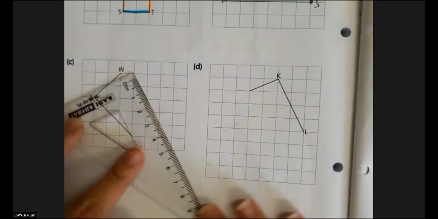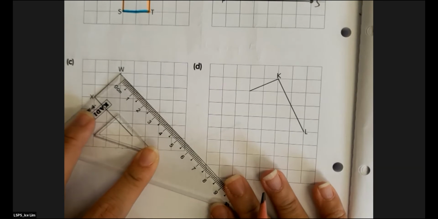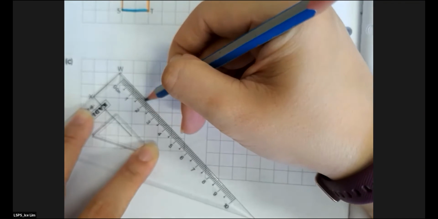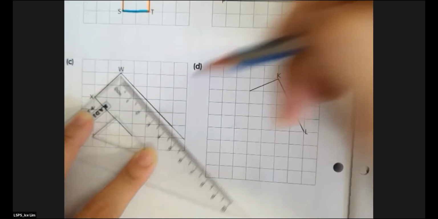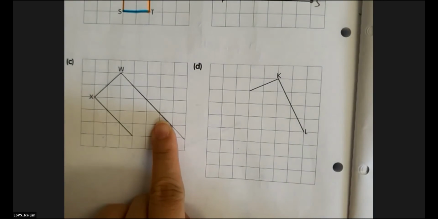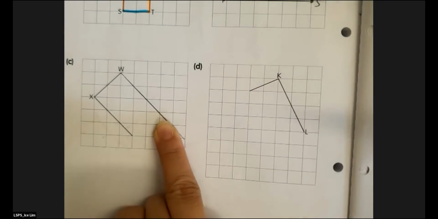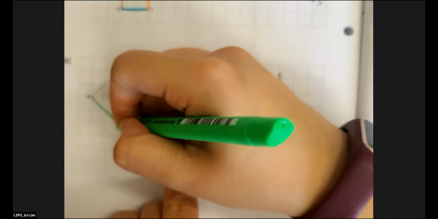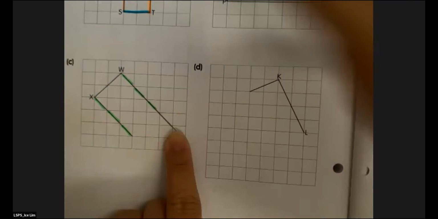So this side will be a right angle. Neat and tidy cut across the squares. And I count how many squares it cut across. 1, 2, 3. 1, 2, 3.